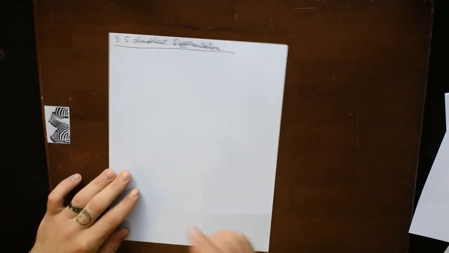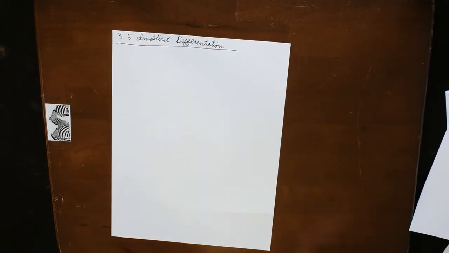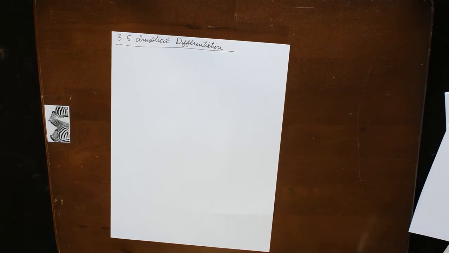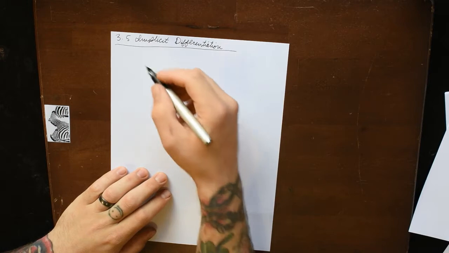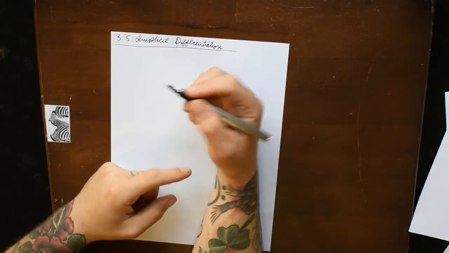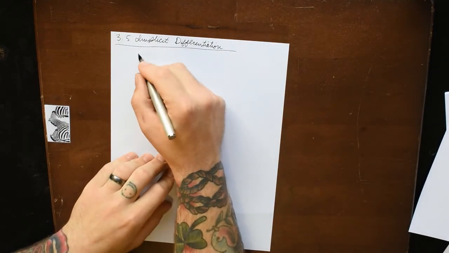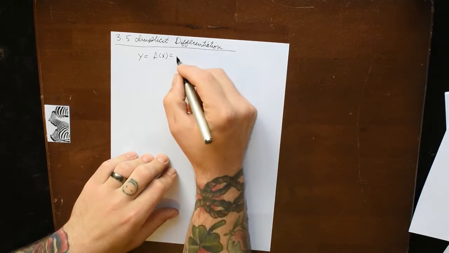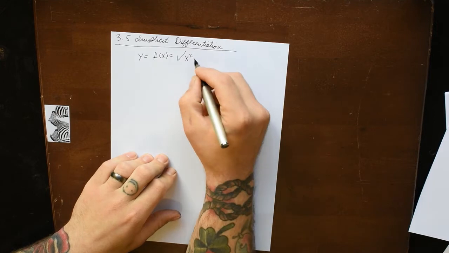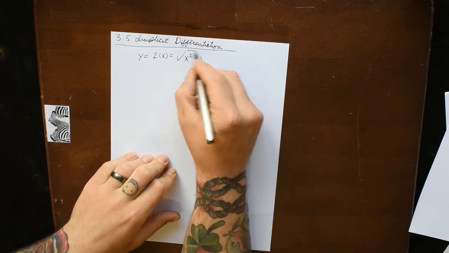Hey everyone, in this video we're going to go over section 3.5, Implicit Differentiation. Up until this point we've always taken the derivative of functions where y can be described explicitly as a function of x. Like y is some function of x that's equal to the square root of x squared plus 1.